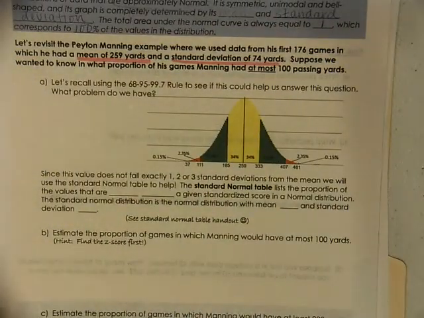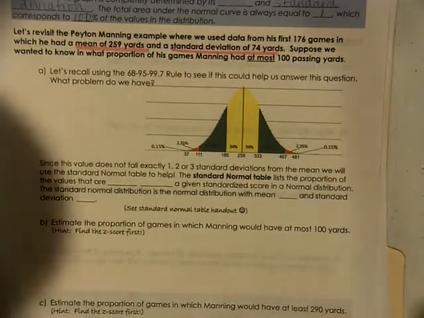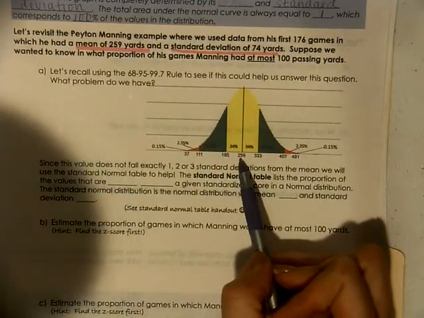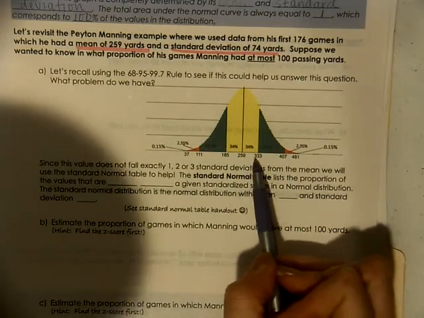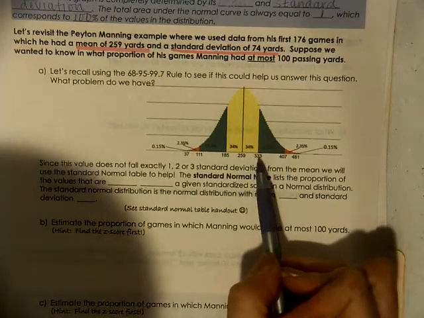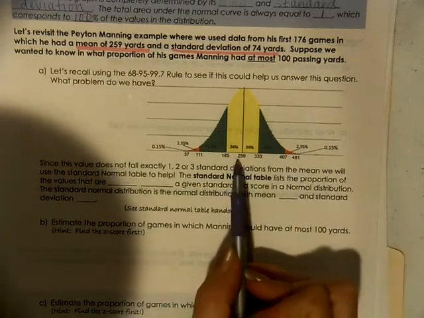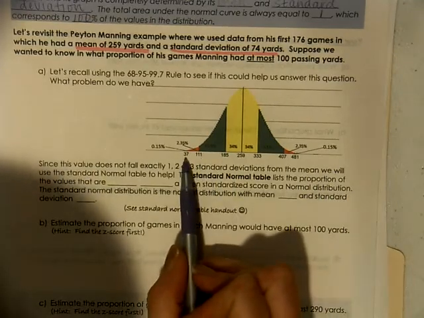So, suppose we want to know what proportion of Manning's games had at most 100 passing yards. So, here we have a curve right here. Remember, the mean goes right down the center. That was the 259. And then, as we move to the right, we're adding one standard deviation. So, plus 74, plus 74, plus 74. And as we move to the left, away from the mean, we're subtracting one standard deviation.